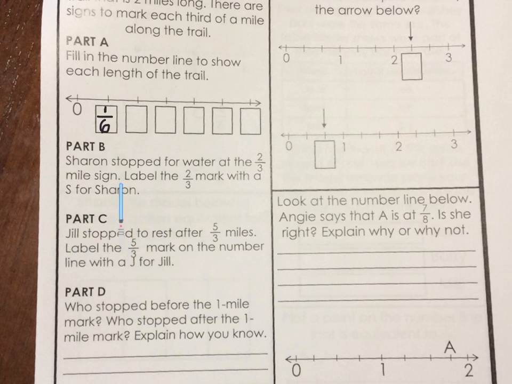Okay. So as you guys can see, you're dividing this into 6 equal pieces, right? So you have to find a fraction that is equivalent. What 1/6 is equivalent to 2/3? And then you could just mark it underneath, above, it doesn't matter where S would go, okay?